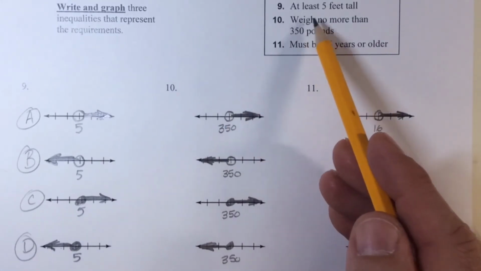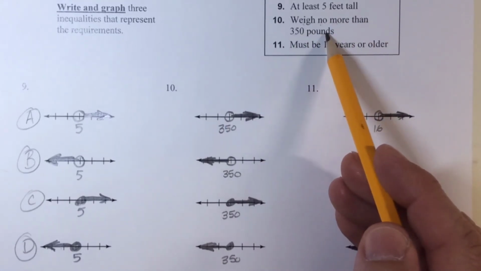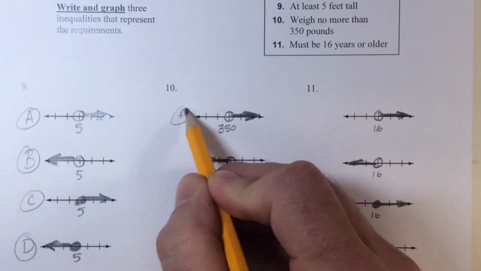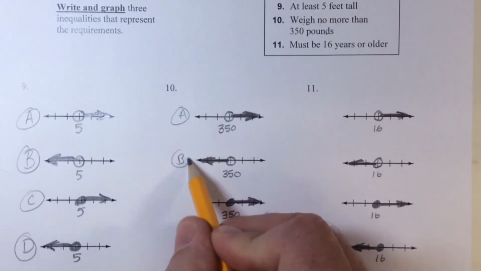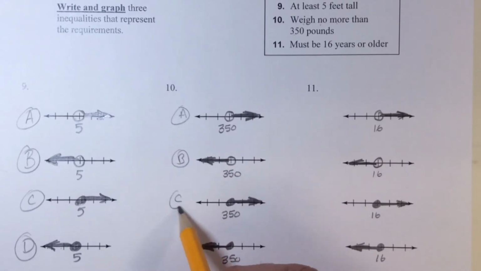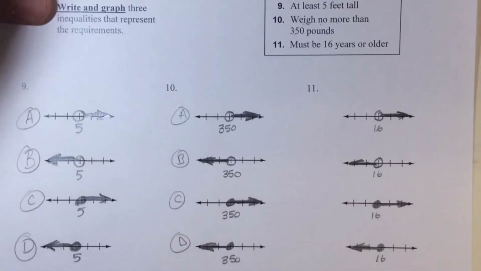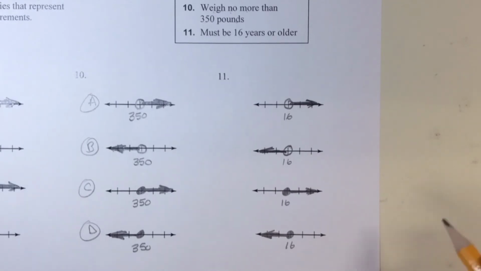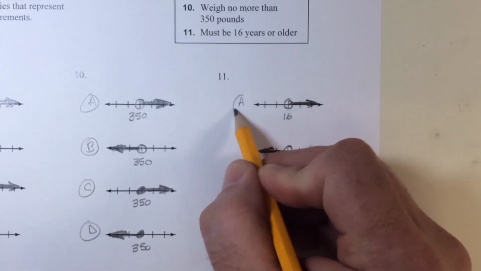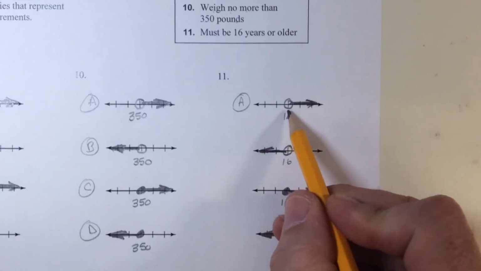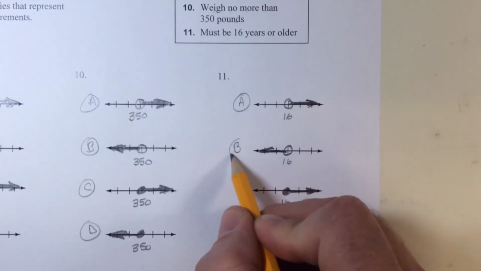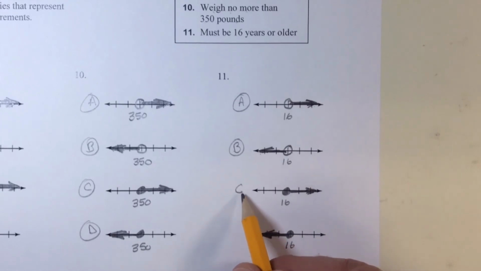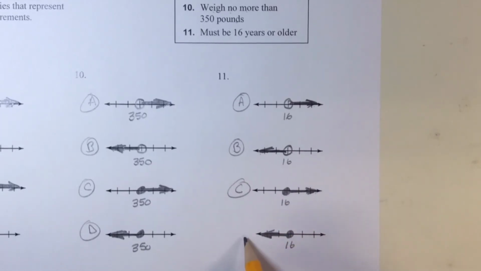For number 10, weigh no more than 350 pounds. So we have A, open circle, arrow to the right. B, open circle, arrow to the left. C, closed circle, arrow to the right. And D, closed circle, arrow to the left. And number 11, must be 16 years or older. They're all at 16. A is open circle, arrow to the right. B, open circle, arrow to the left. C, closed circle, arrow to the right. And D, closed circle, arrow to the left.